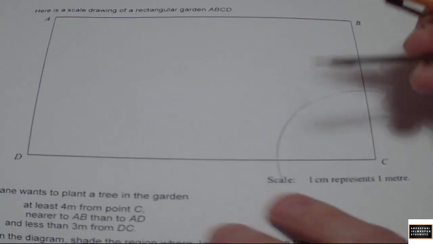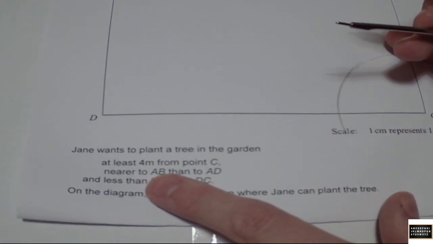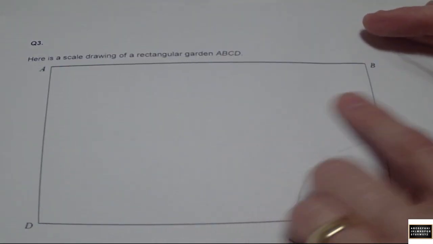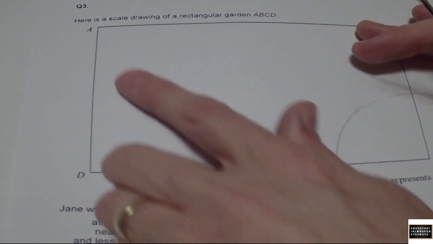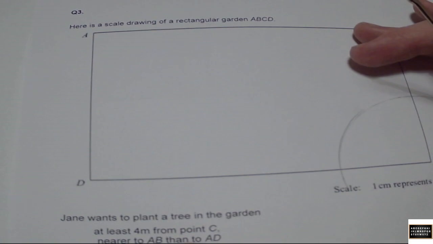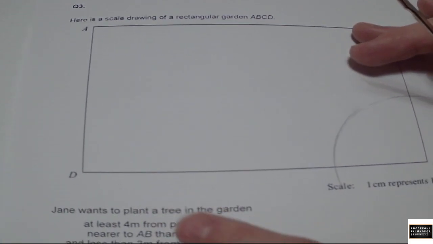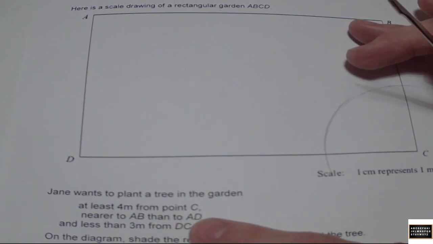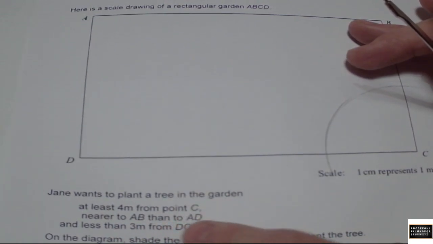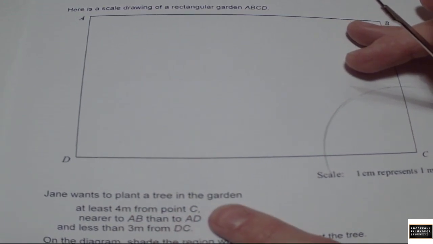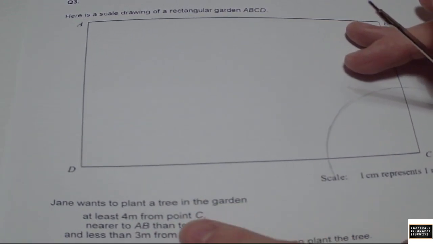Now, it says it wants you to do it nearer to AB than to AD. Now these are 2 lines. AB is this line at the top, and AD is this line at the side. So we've got 2 lines. The only locus we know with 2 lines is the angle bisector from earlier. This is asking you to do it nearer to AB than to AD. And again, this is the key question with loci. If you get things like this, you basically do it where it's equal. So you're going to draw an angle bisector to start with.